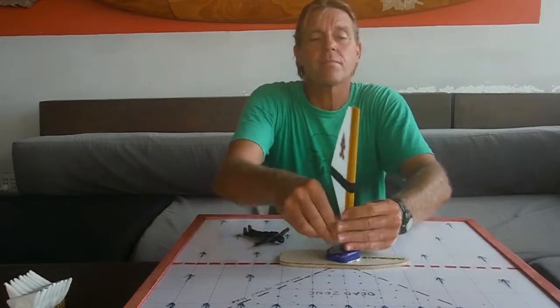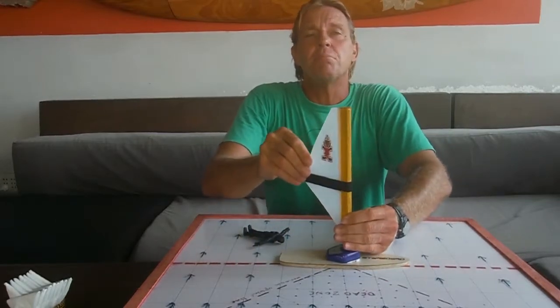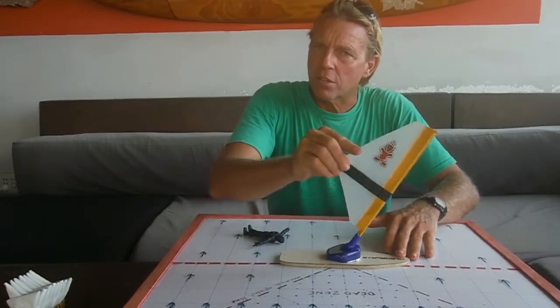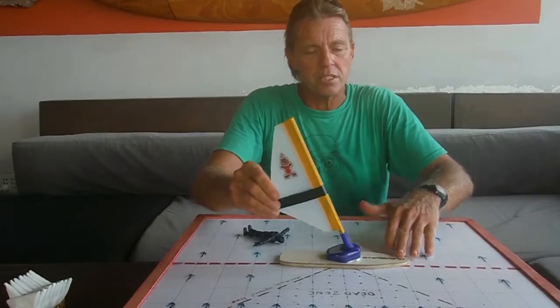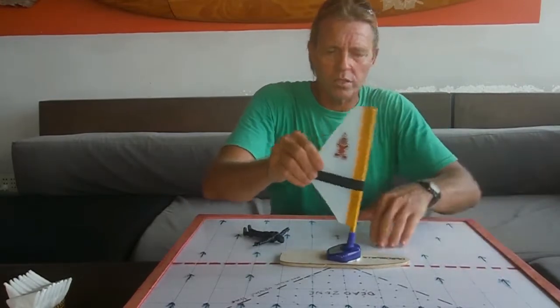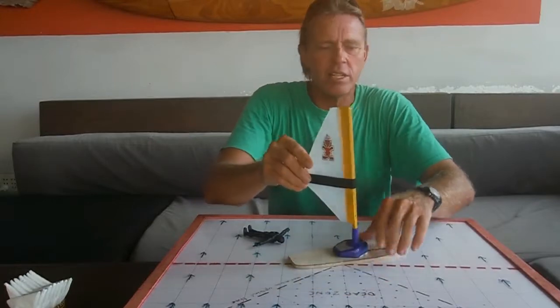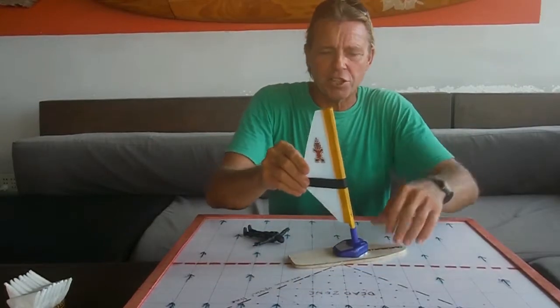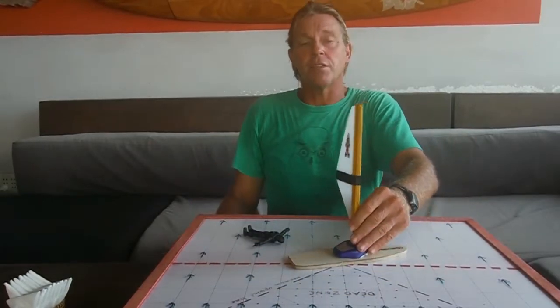So, mast forward does not mean the front of the board. Mast forward means across the wind always. It doesn't matter where your board's pointed. It doesn't matter whether you're riding or turning. That's how to control the direction of the board.